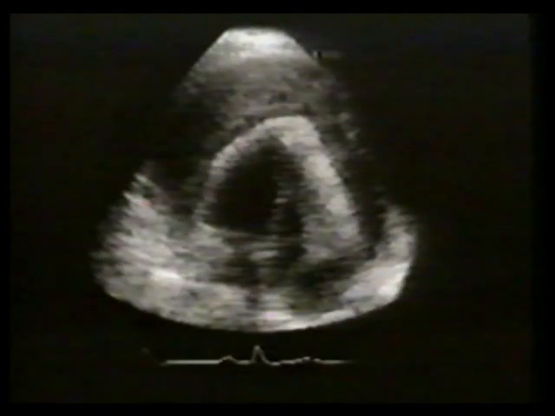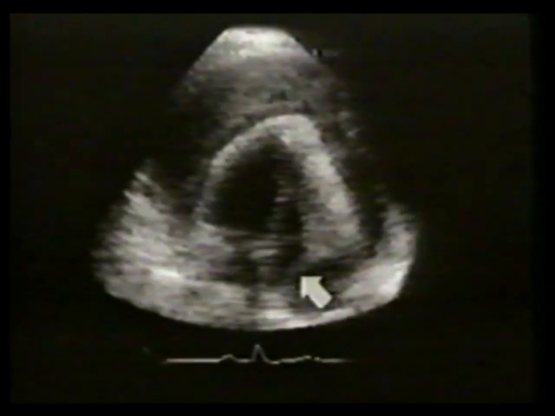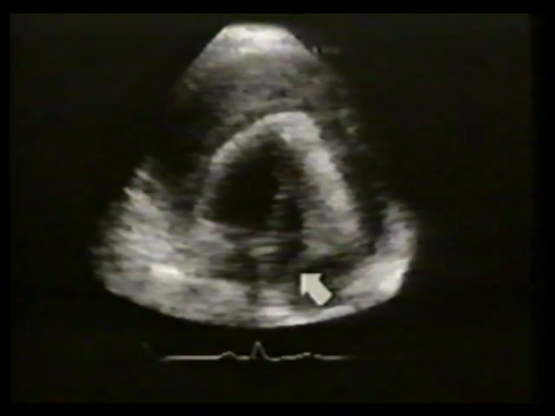In apical four-chamber format, the shaggy epicardial border and the clumps within the pericardial fluid are more apparent. In real time, you will see the right atrium collapse in diastole, another 2D sign of tamponade.